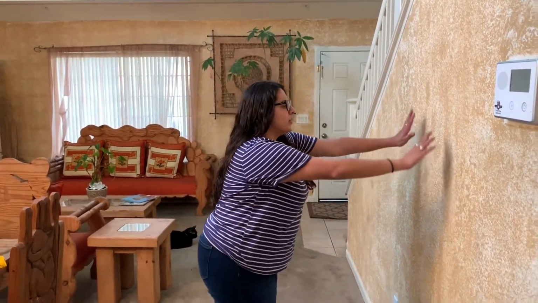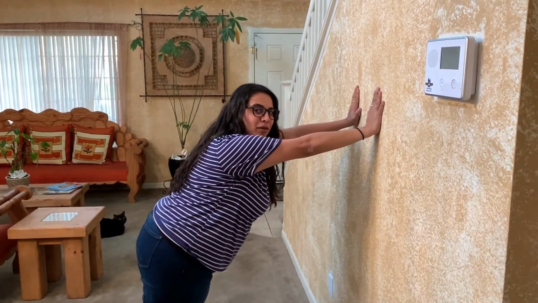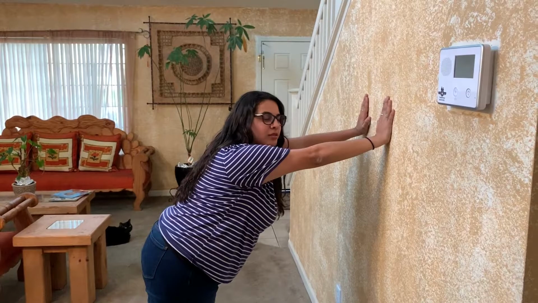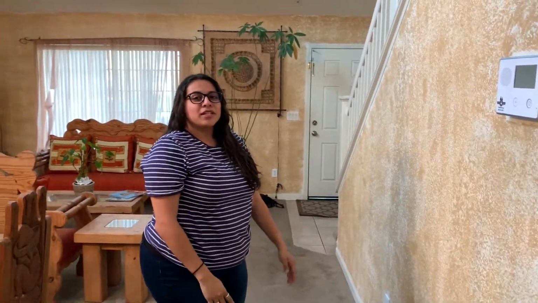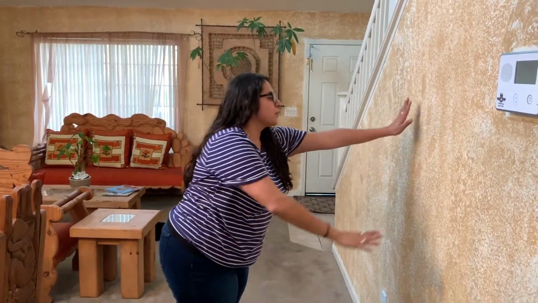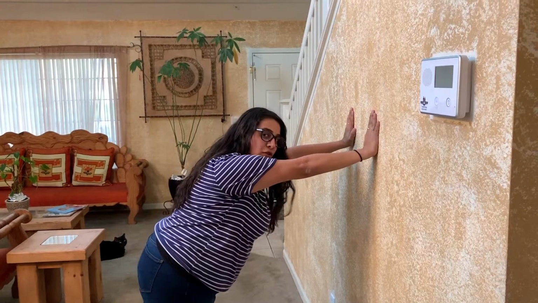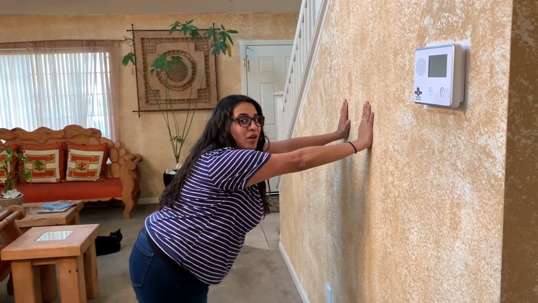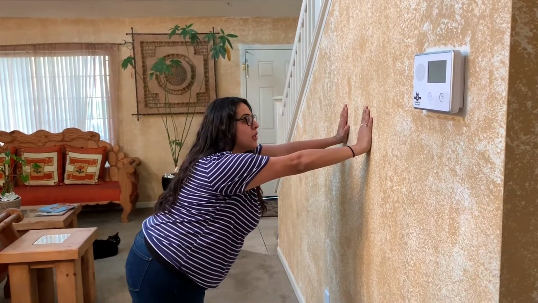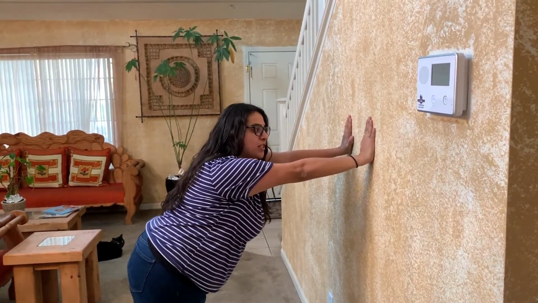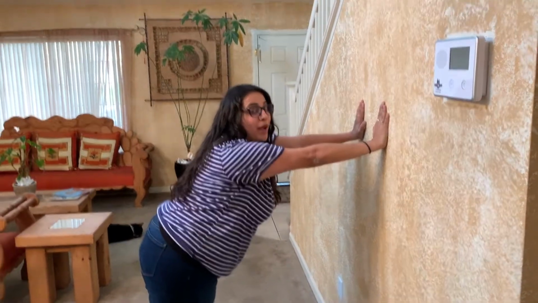So I have a question for you. Why do you think when I push a wall, I don't fall down? And the reason is because of Newton's third law of motion. When I push a wall, I'm exerting a force onto the wall, but the wall is also exerting a force on me. So these two forces are balancing each other, therefore I don't fall down.